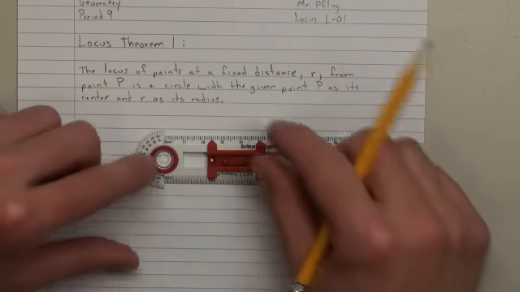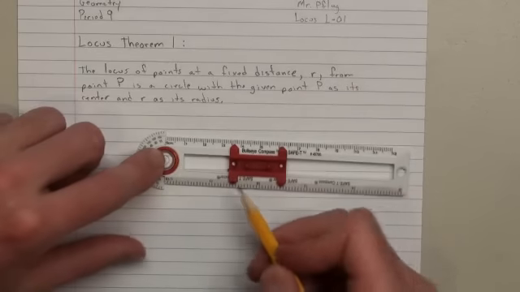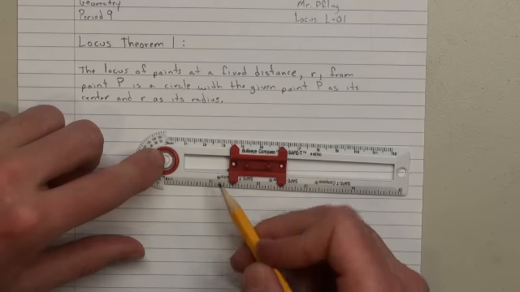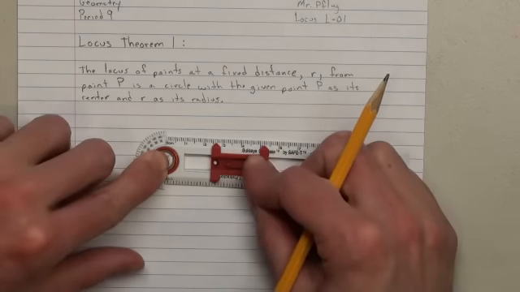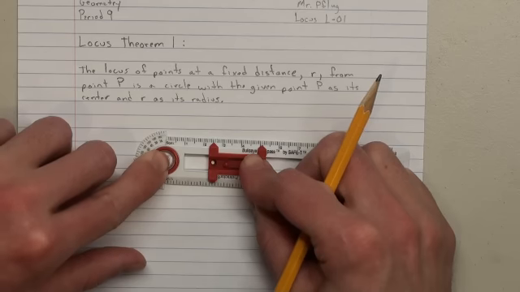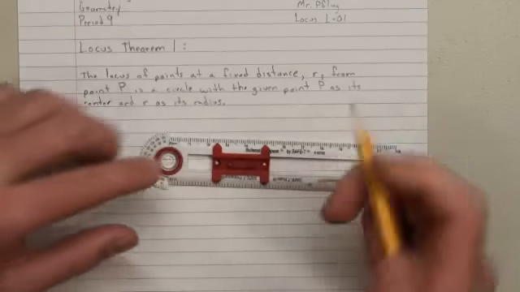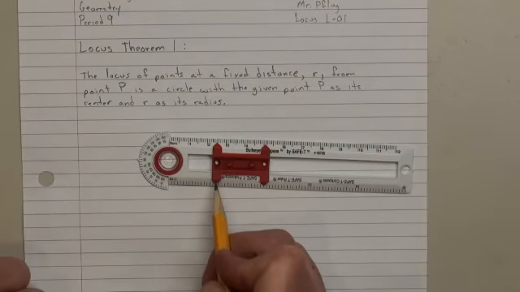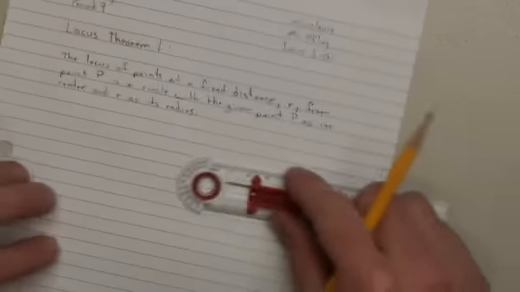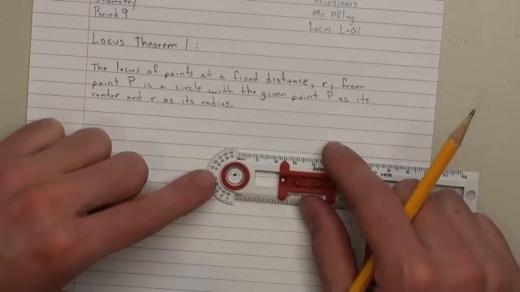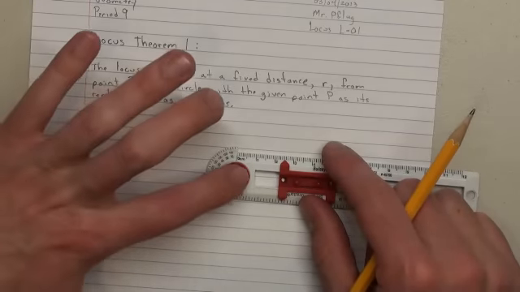Okay? I want you to put this first arrow on the 1 inch line, right on the 1 inch line. So now the tip of that arrow is right on the 1 inch line. Okay? So I'm going to draw a 1 inch circle, a 1 inch radius circle around this point.